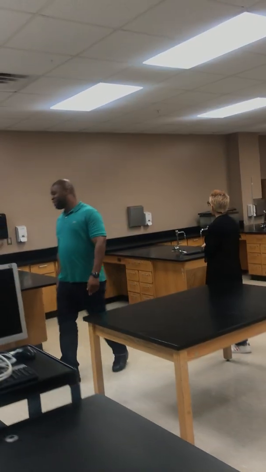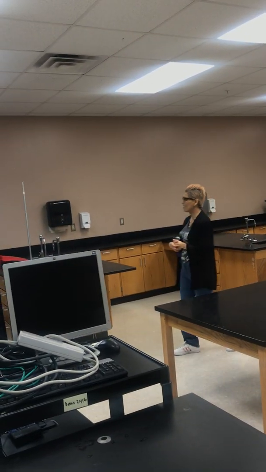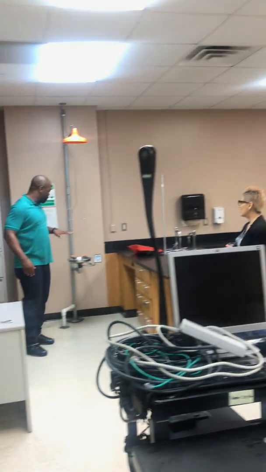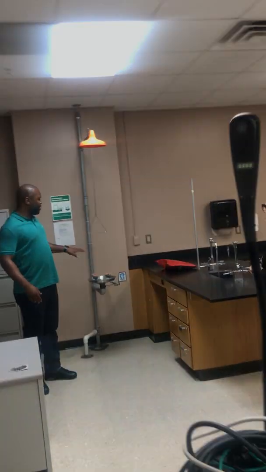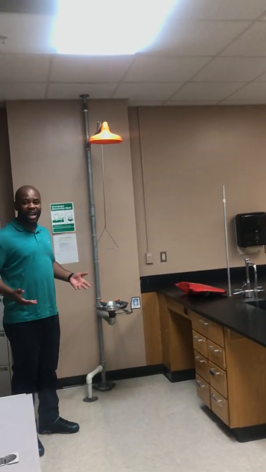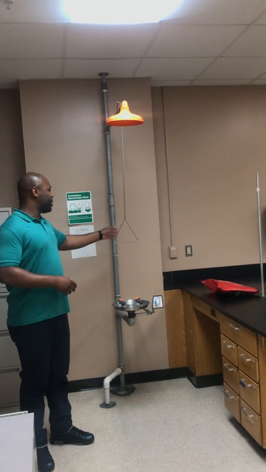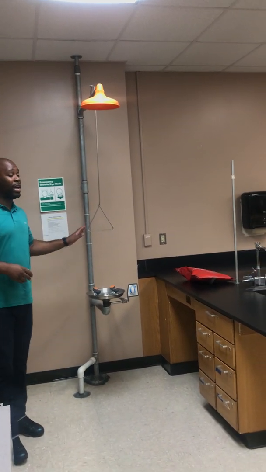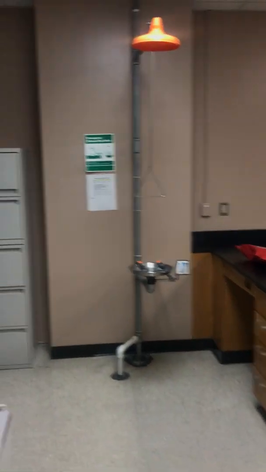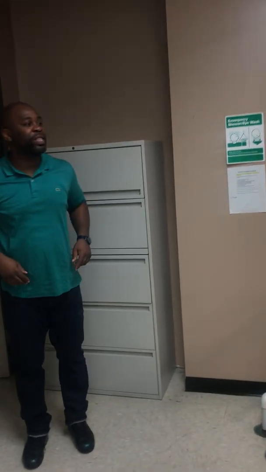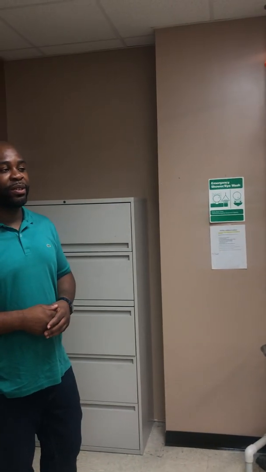Oh, it looks the same. But in this room, we usually have our emergency station if kids have something in their eyes or things of that nature. So we'll have a little faucet. As you can see, you have our projectors right there. You have our computers right there, where our kids can use the computers and still learn from the IB learning profile that we showed in the library downstairs.